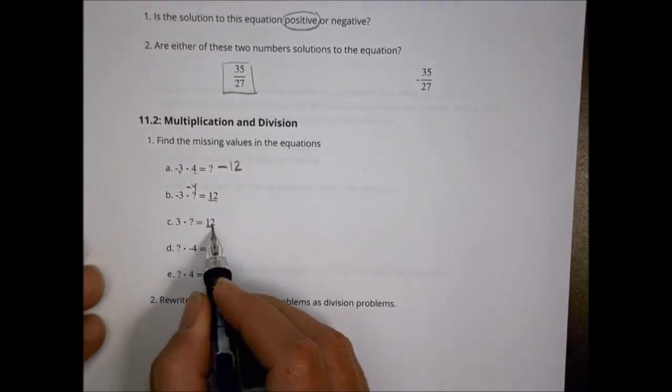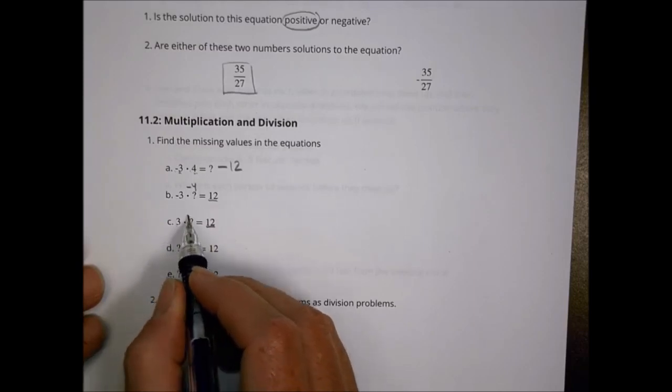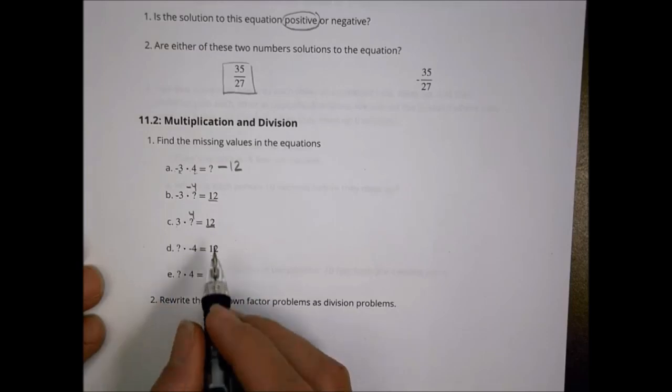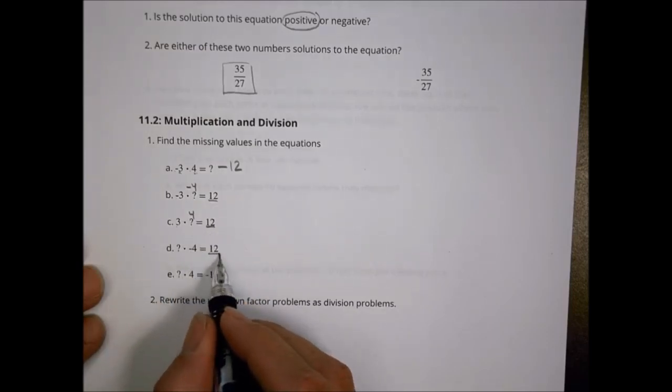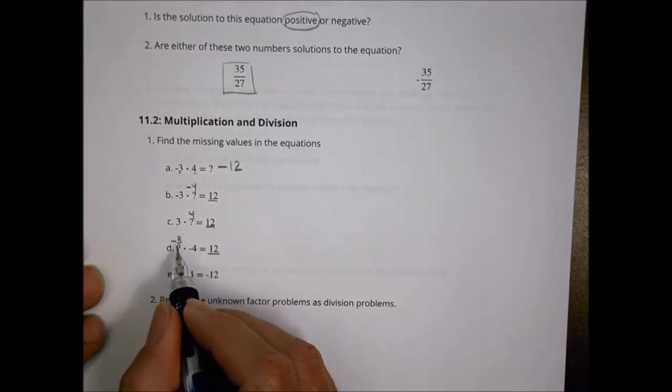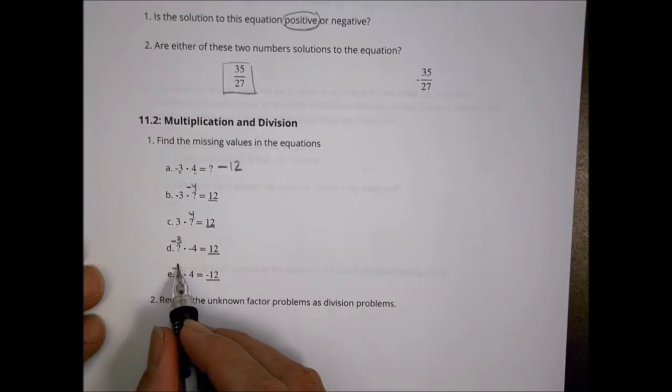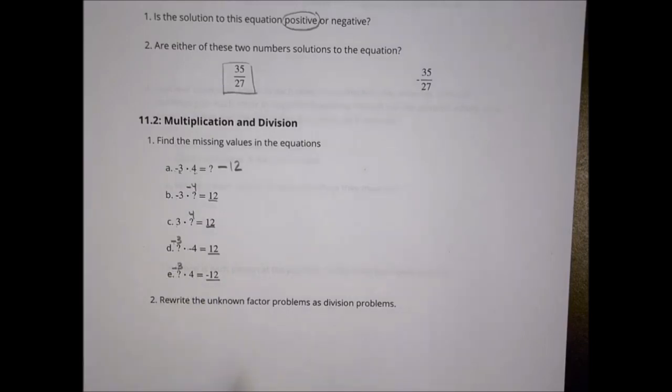Here, because I'm ending up with a positive solution, I have a positive number already, so I can just multiply by a regular positive number to have 3 times 4 equals 12. Here, again, a positive number, so I'm going to multiply by a negative, so that a negative times a negative equals a positive. And finally over here, because I have a negative solution, I'm going to have a negative 3 times a positive 4 to get there.